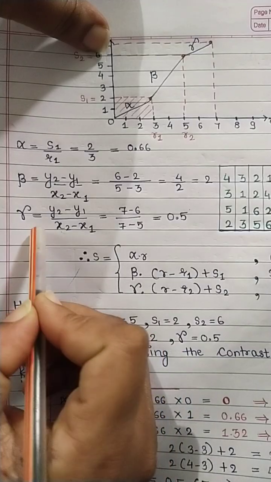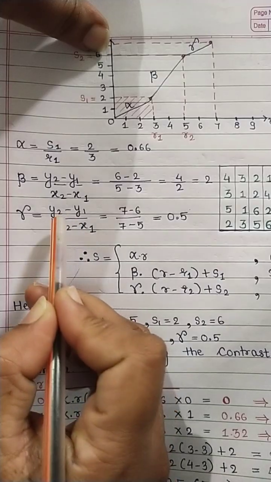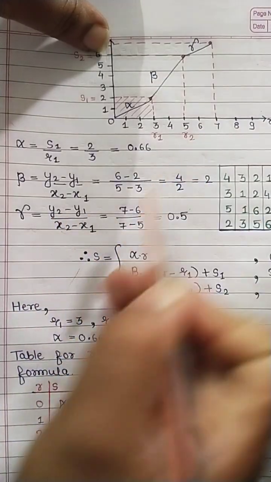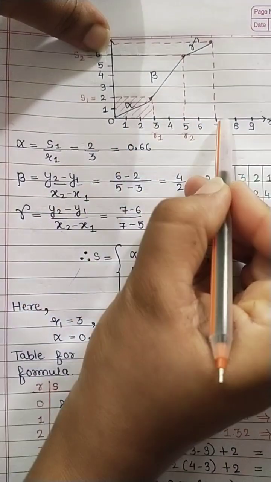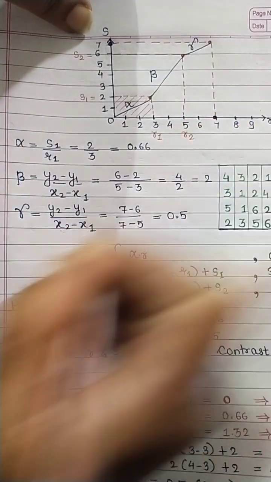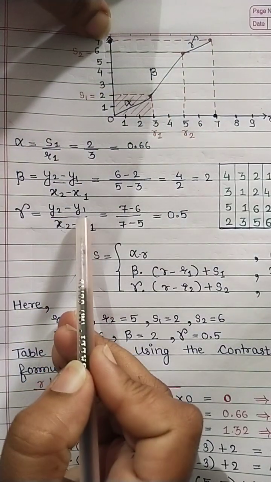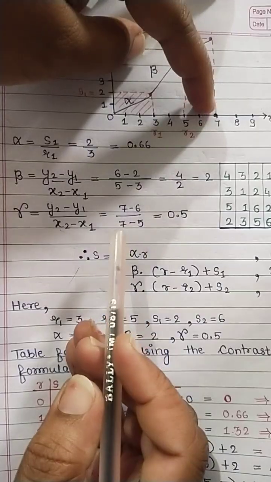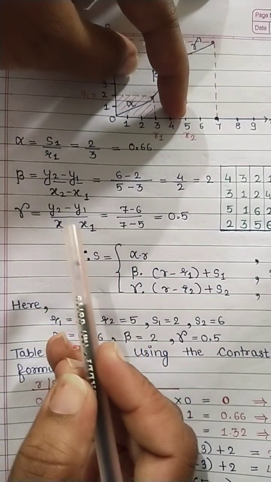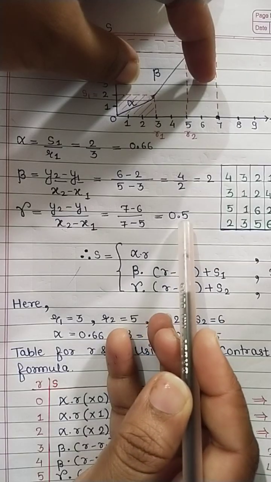Similarly, we will calculate the gamma value, that is y2 minus y1 divided by x2 minus x1. Here y2 is 7, as the limit is 7. Always remember the limit for the x and y values for input and output is 7 only. So y2 is 7 and y1 is 6, 7 minus 6. And here x2 is 7, x1 is 5. After calculating this, we will get the value 0.5.